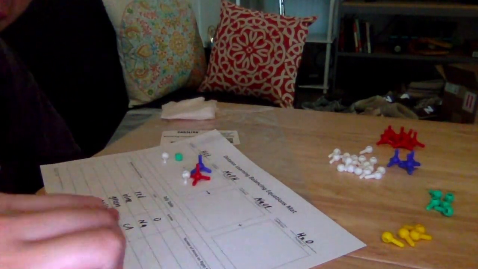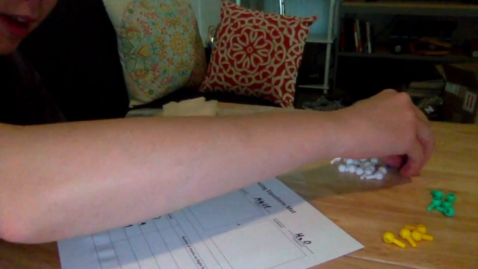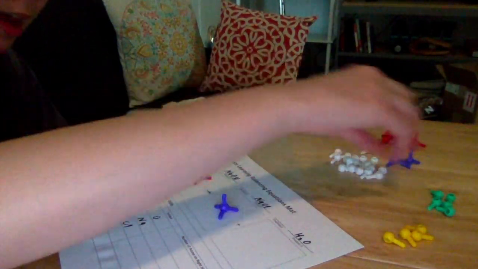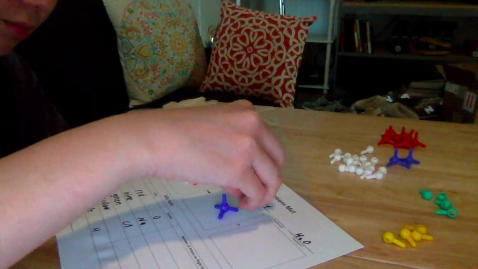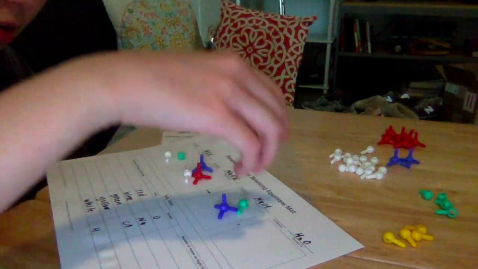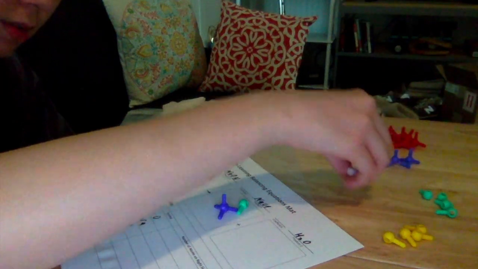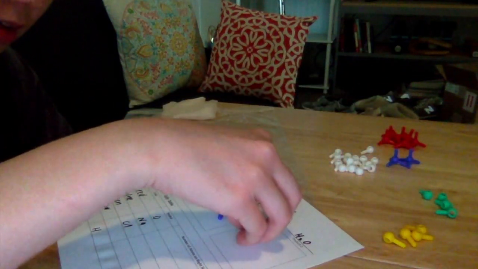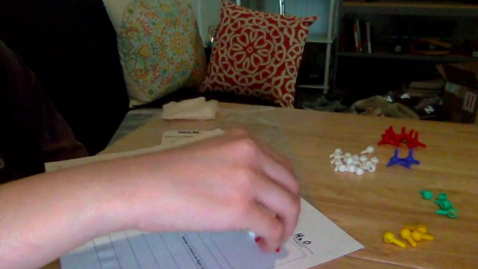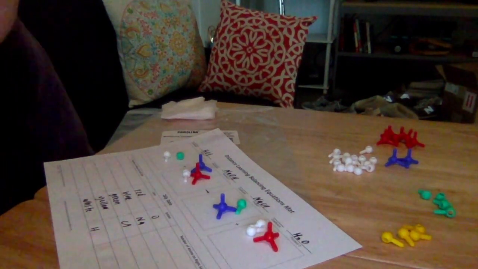Then on the other side, we have an Na, a Cl, and 2 hydrogens. Oops. 2 hydrogens and an oxygen. Cool.